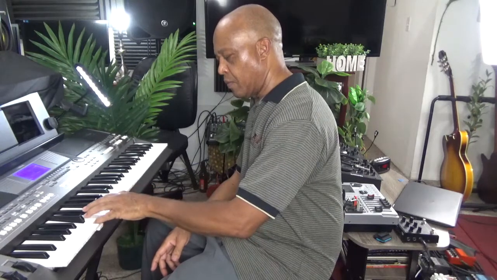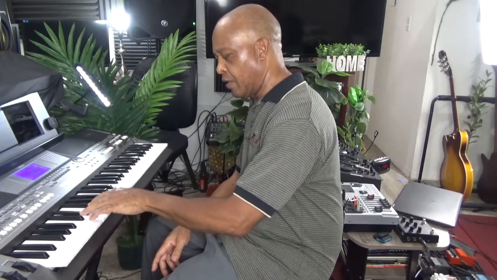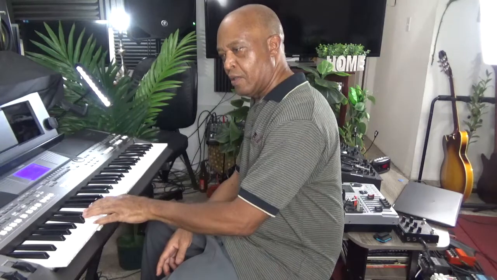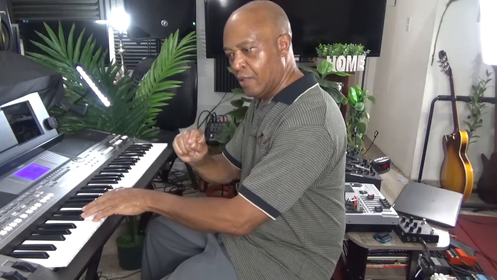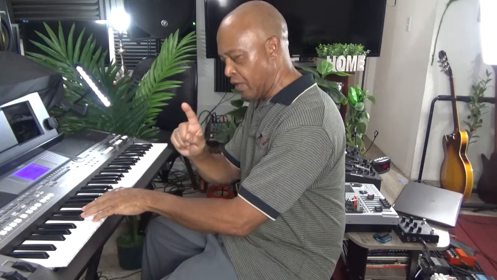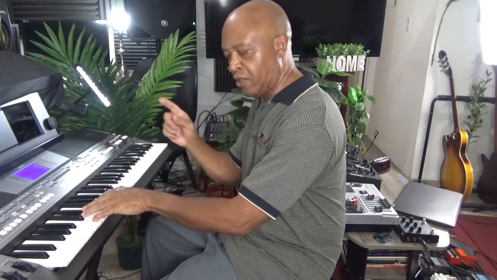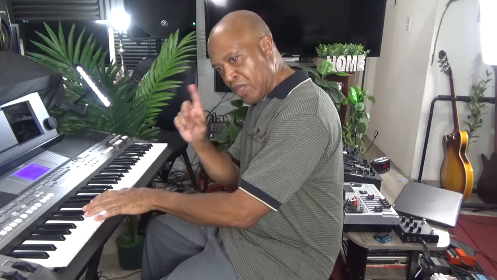C, E flat, and G. But if you add natural 7 to it, which is B natural, you get C minor major 7th.